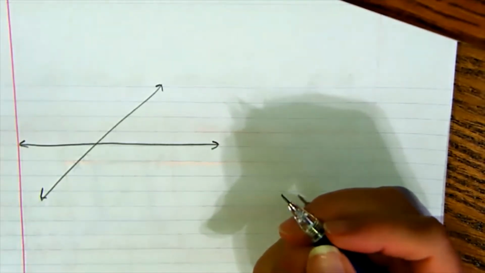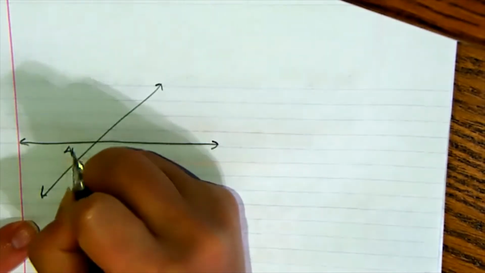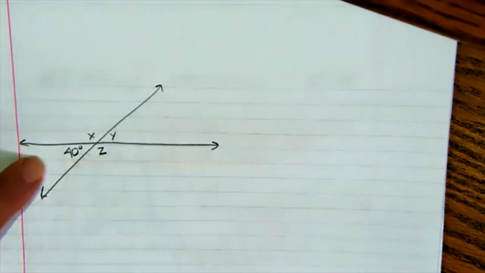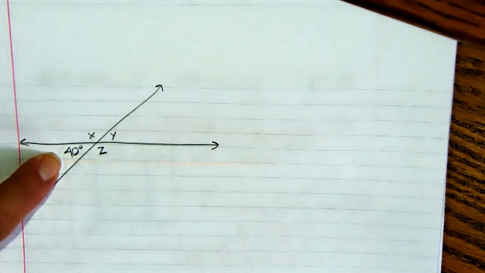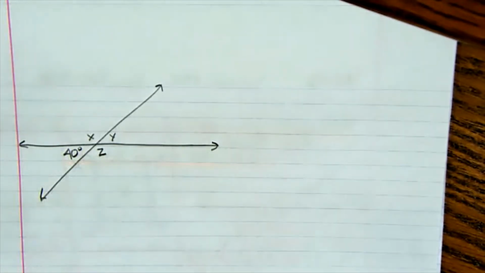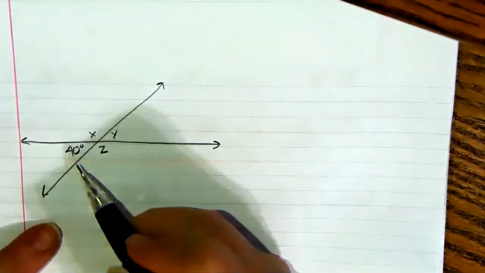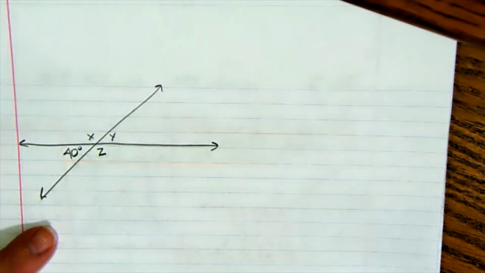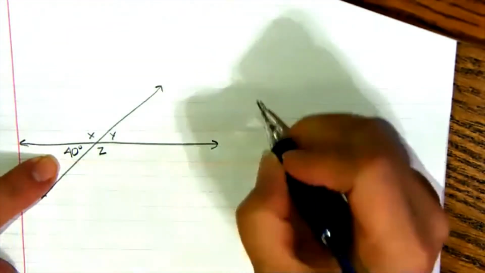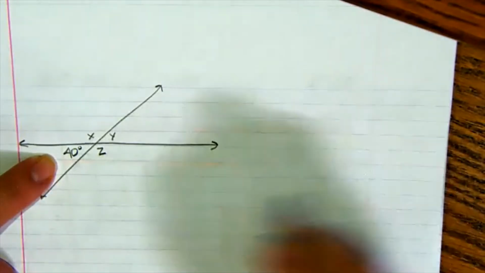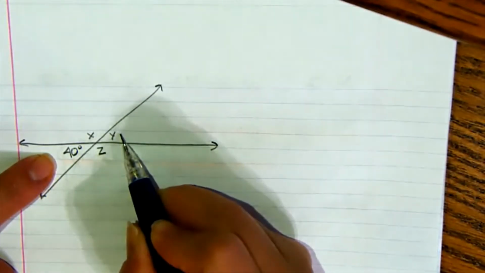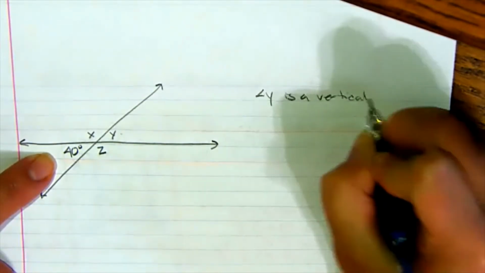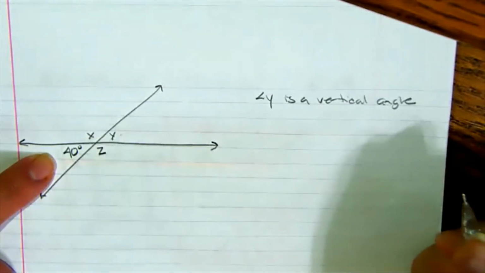Okay, so I'm going to tell you 40 degrees, X, Y, and Z. So this is 40 degrees, and then we have angles X, Y, and Z. Knowing that this is 40 degrees, can we figure out the measurement of angles X, Y, and Z? Absolutely, we can. So this angle, 40 degrees, is a vertical angle to angle Y. So angle Y is a vertical angle to the measurement that they've given us.